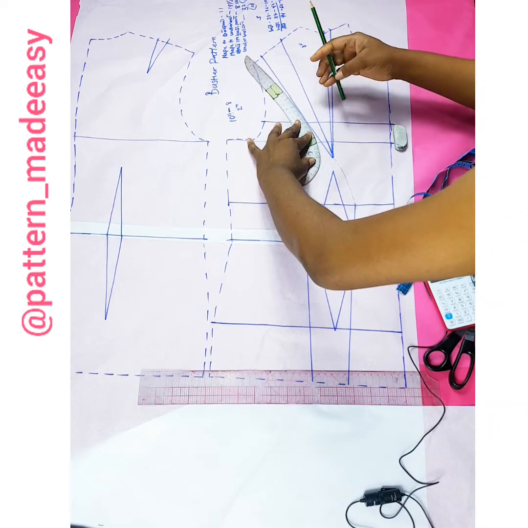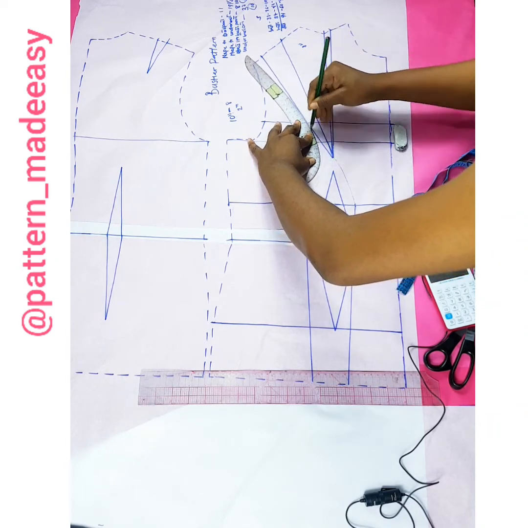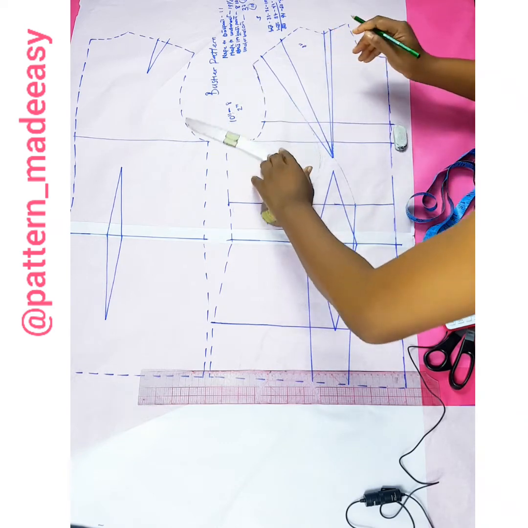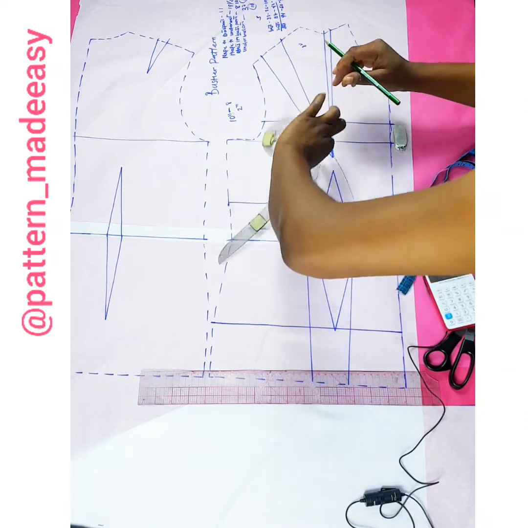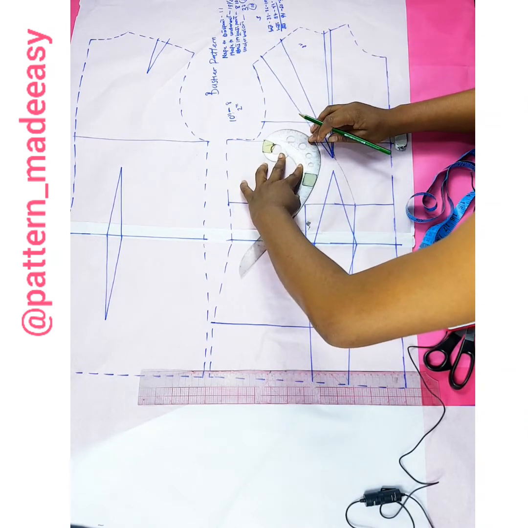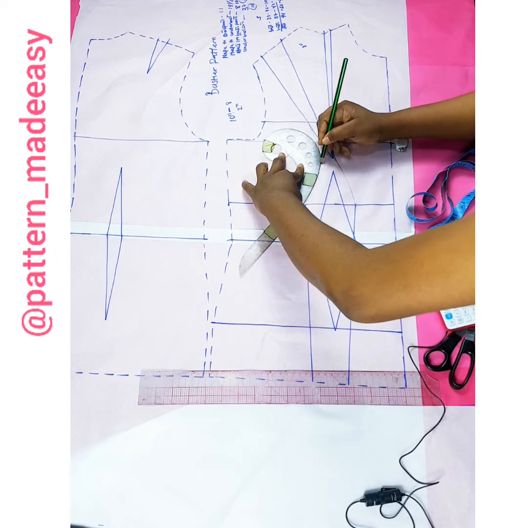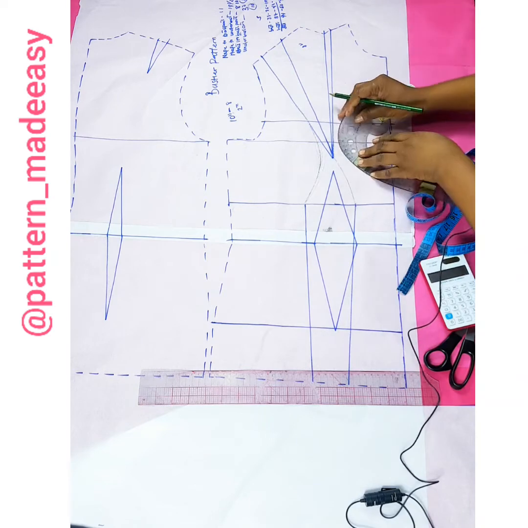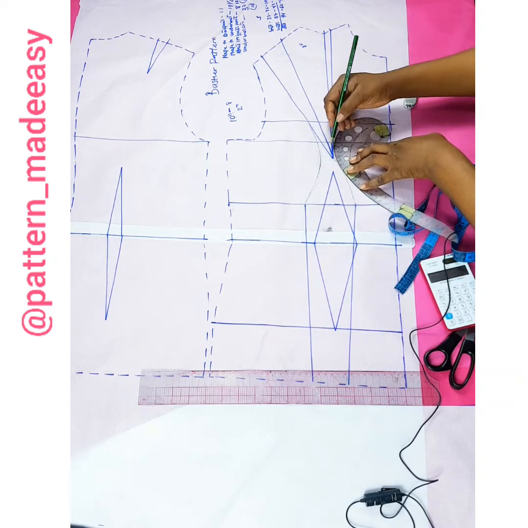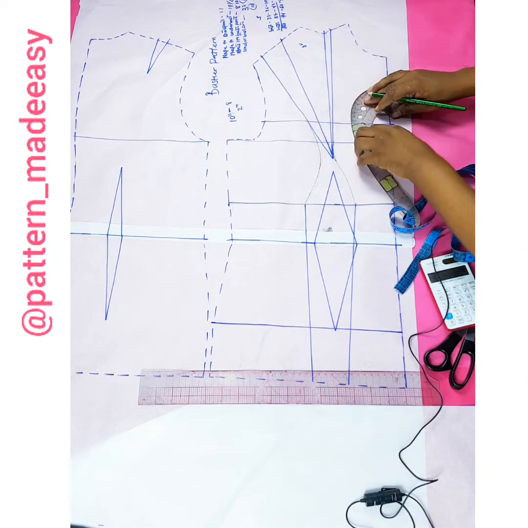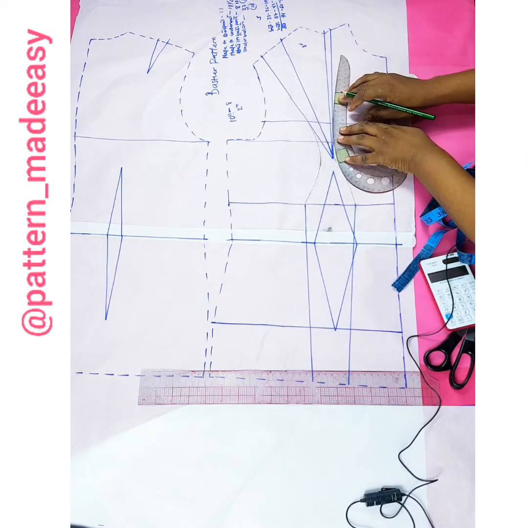Very important. Also blend this one. We blend it well, once it's properly blended.